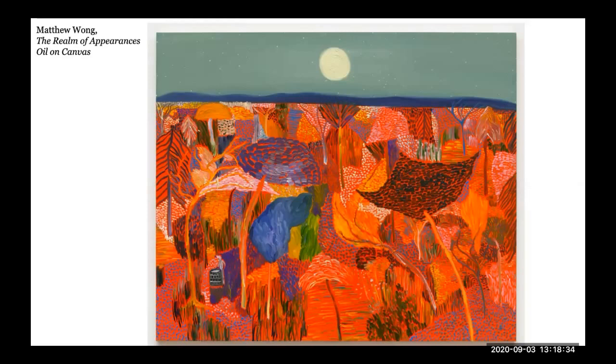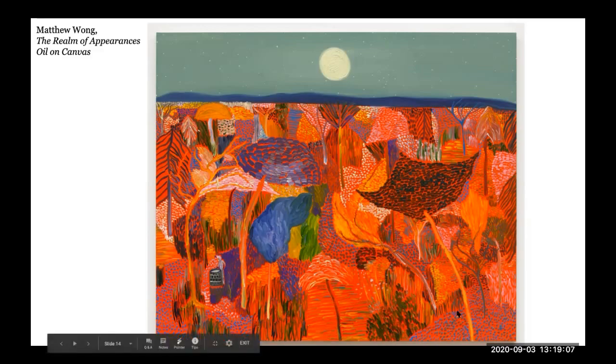This work is by Matthew Wong. He was an incredible self-taught contemporary painter. The sliver of dark blue at the horizon line and the beautiful neutral green blue above it are such amazing complements to the red-orange that makes up most of the painting below it. Also notice how the blue and green marks that are within this red section create such an incredible sense of pattern and contrast. They create this interesting visual vibration between the two complements. That's so exciting to look at.